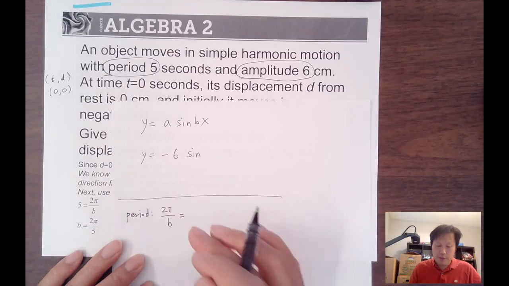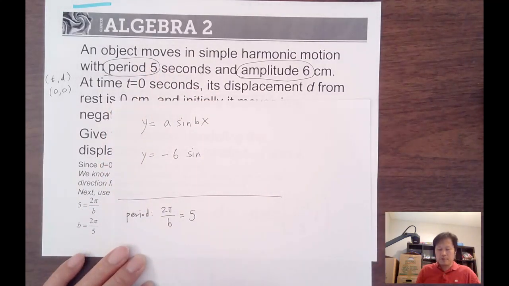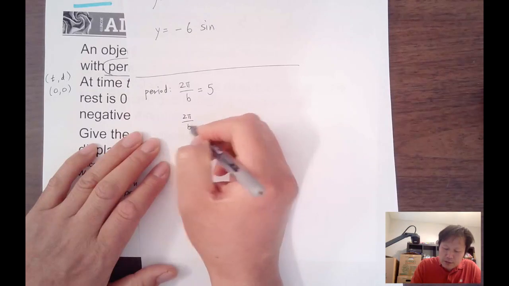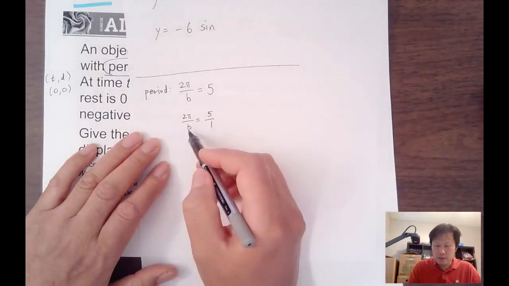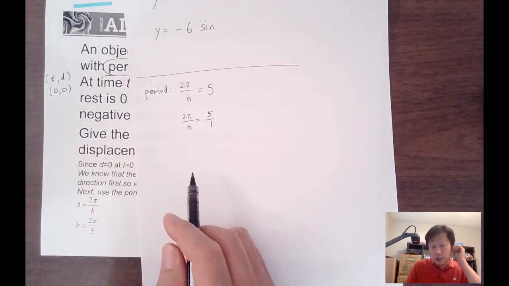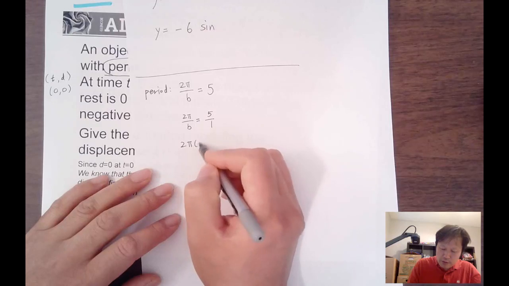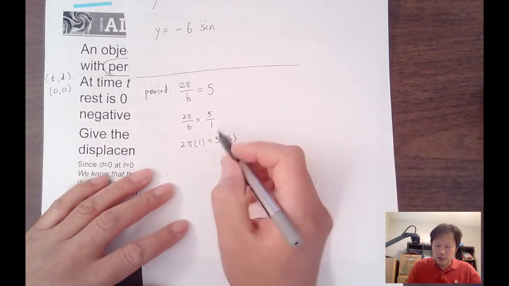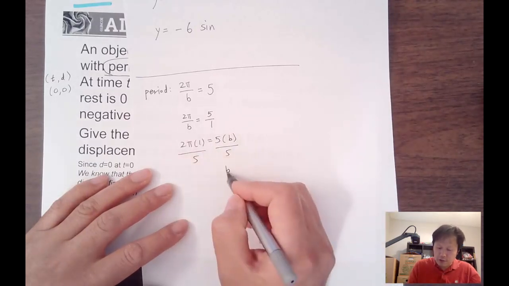Period formula is 2 pi over b, which is equal to the period. The period they said is 5, so let that equal 5. So for b, 2 pi over b is equal to 5. 5 is the same as 5 over 1. So for b, cross multiplication: this times this equals this times this. 2 pi times 1 equals 5 times b. Solving for b, divide by 5, divide by 5, nothing you can simplify here. The value of b is equal to 2 pi over 5.